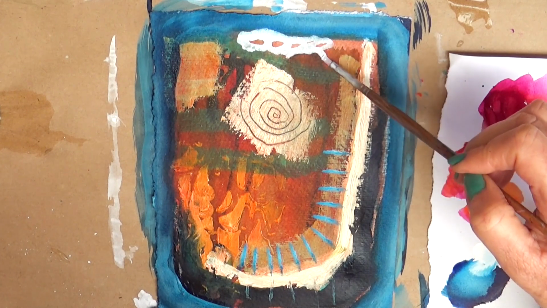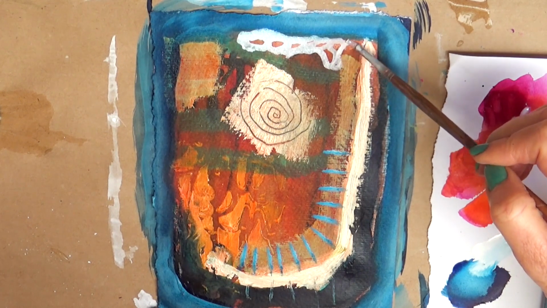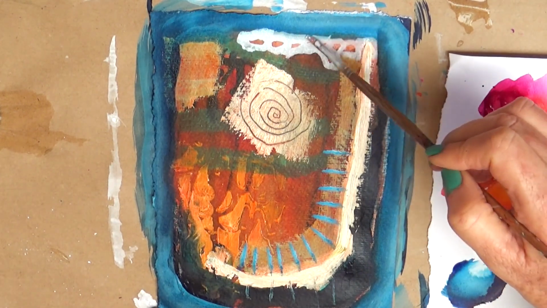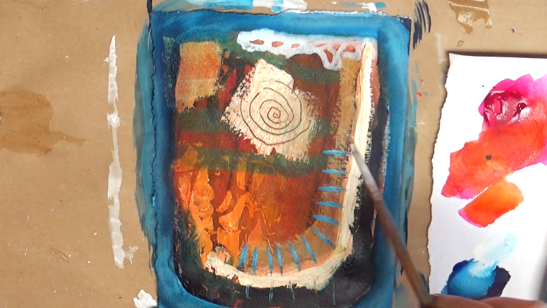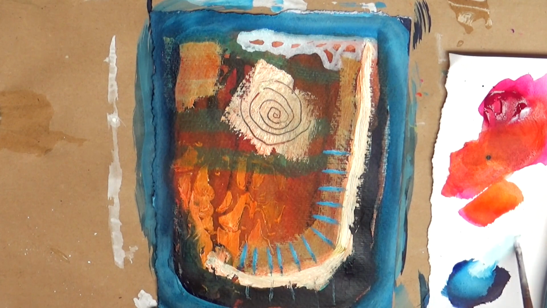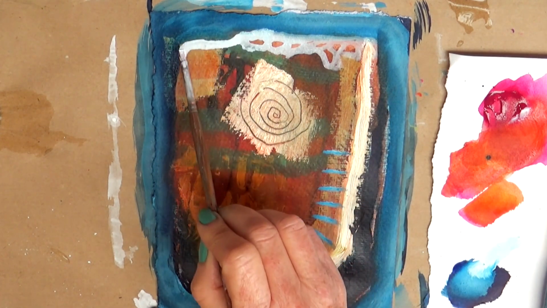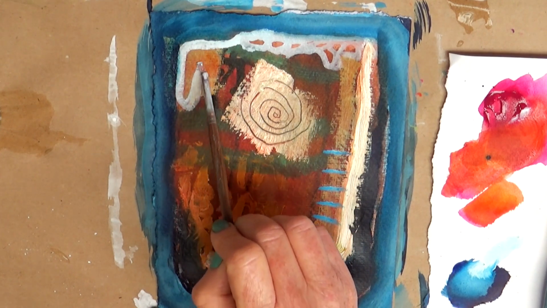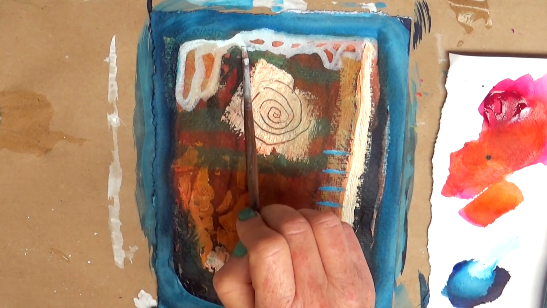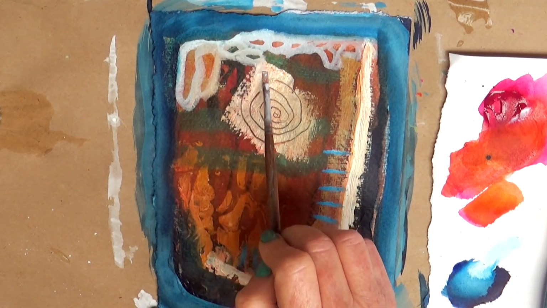Once again, kind of leaving some areas peeking through to the underneath. You'll see that because the edge is still slightly wet, you get a little bit of blending happening. Just making some organic shapes to give us the little peek throughs to the underlayers.